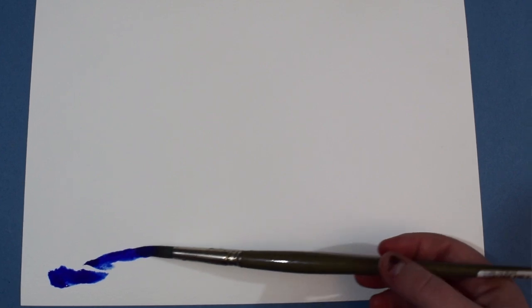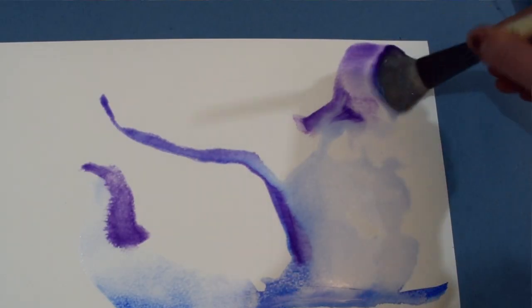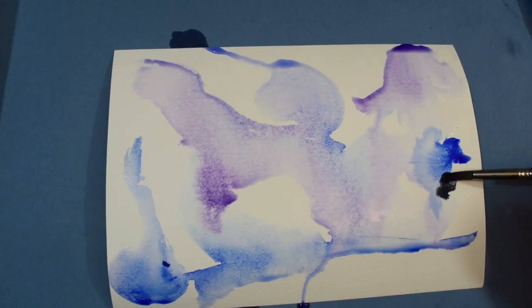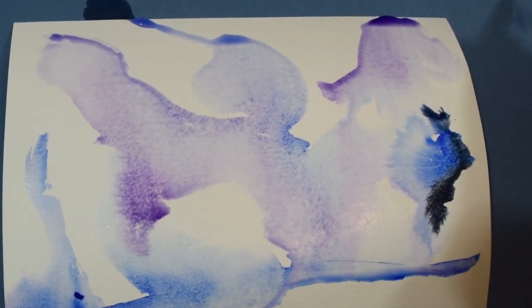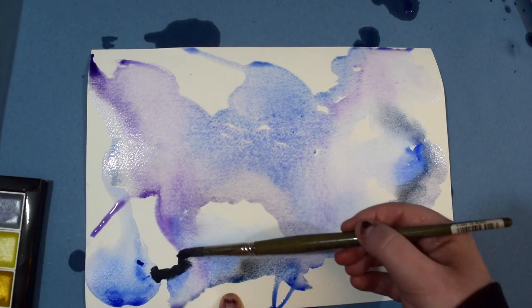First up, we need to decorate the page. So I've got some watercolour paper and I'm going to add loads of blues and purples and make it really cold. And I'm just dripping it all around the page. If you like ASMR, I'll let you listen to this.